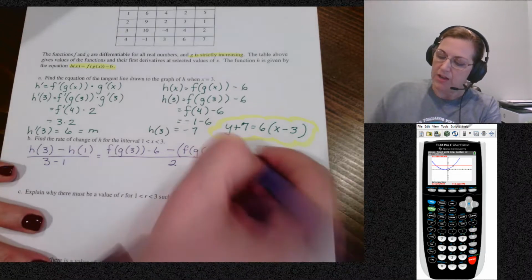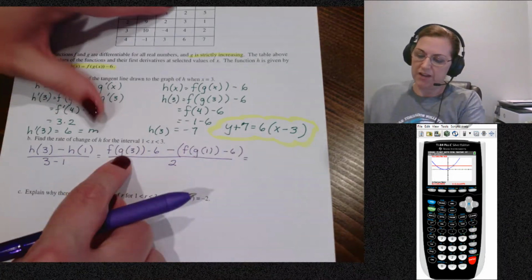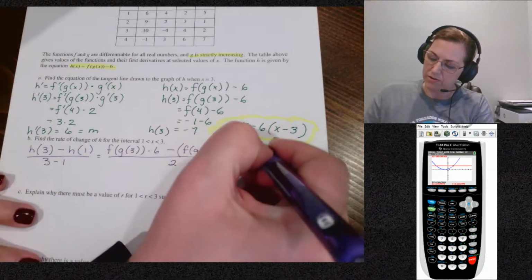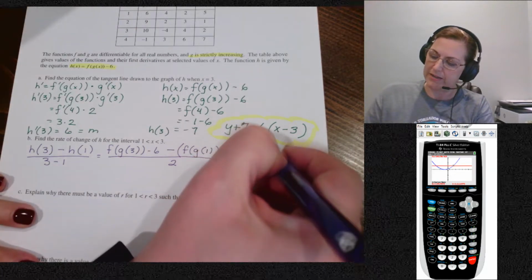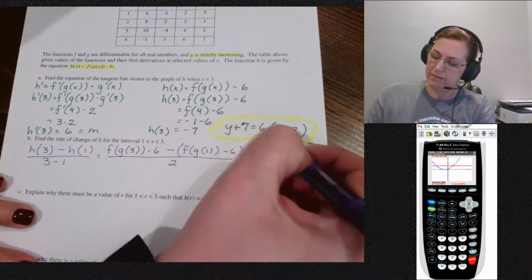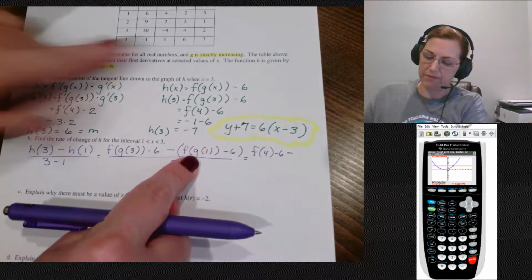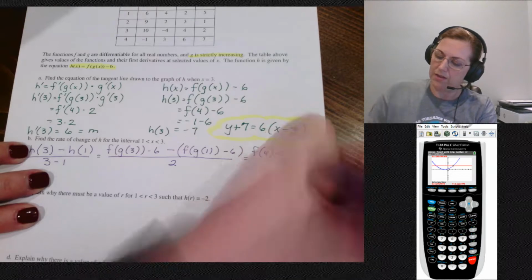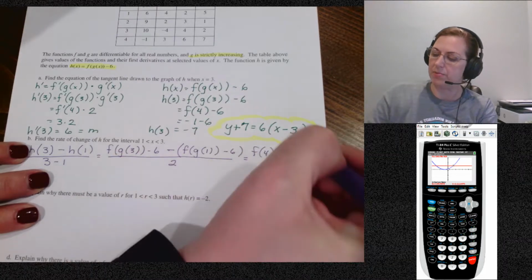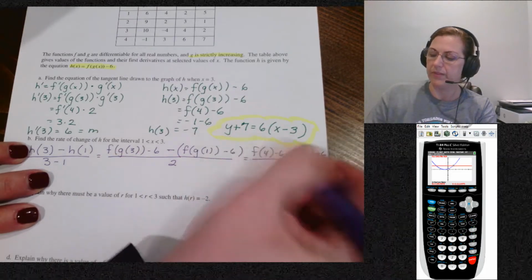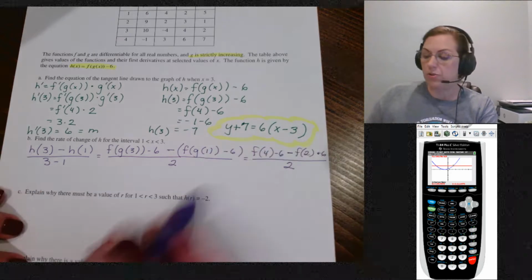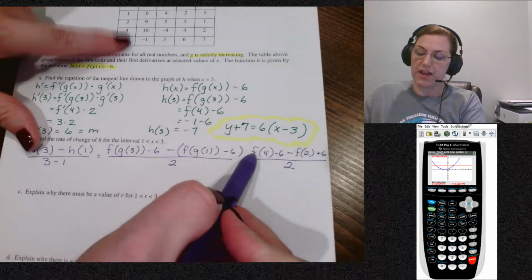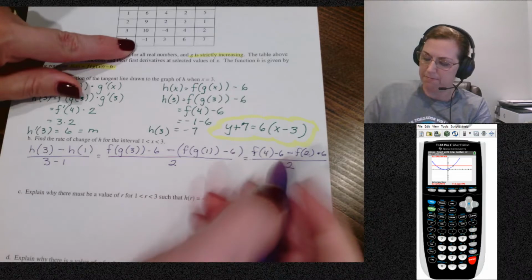Okay, g of 3 is 4. So I've got f of 4 minus 6 minus g of 1 is 2. So I've got f of 2. And then distribute this minus is going to give you a plus 6 there. Now look for f of 4 in your chart. F of 4 is -1.